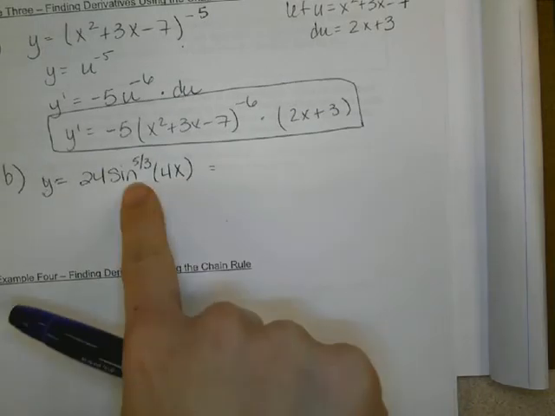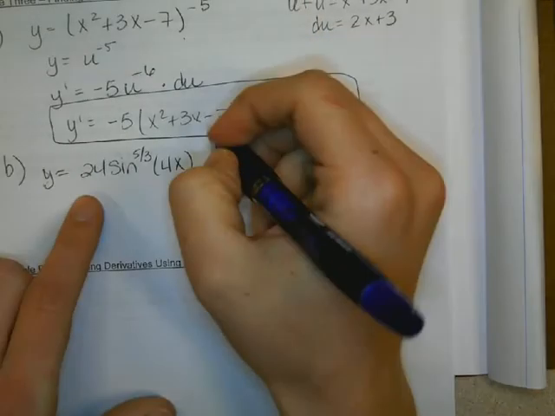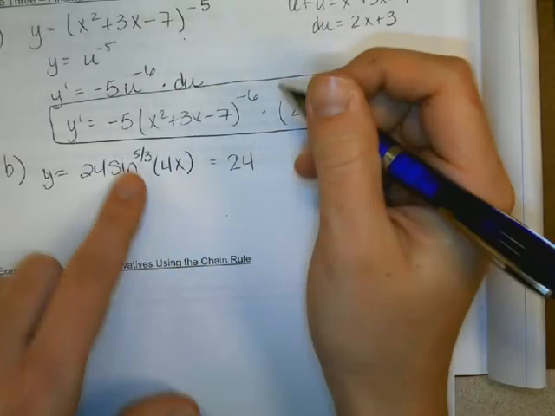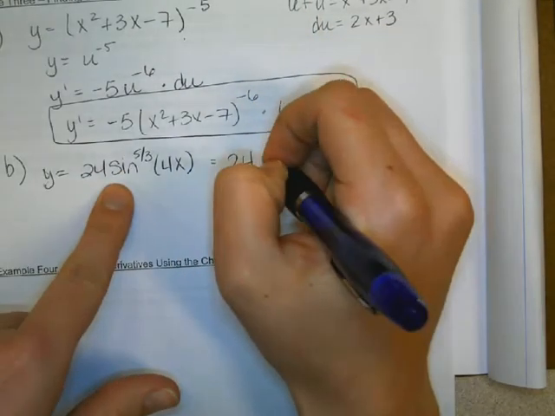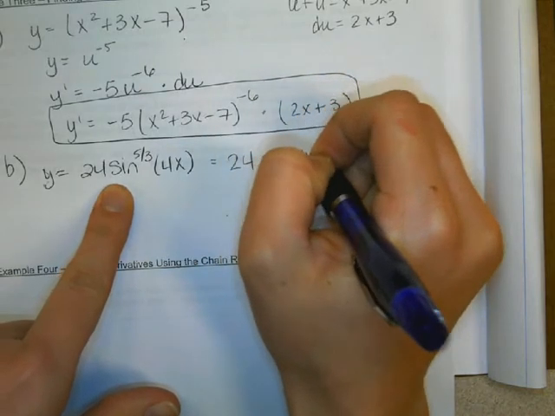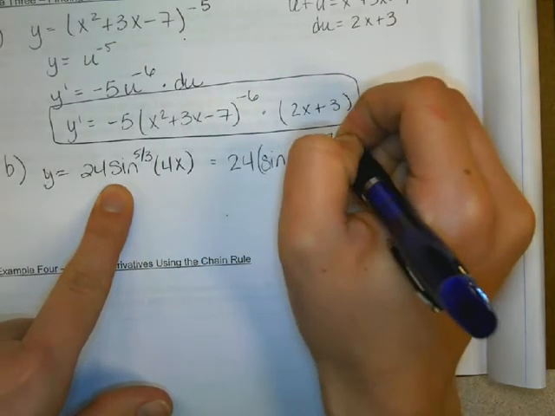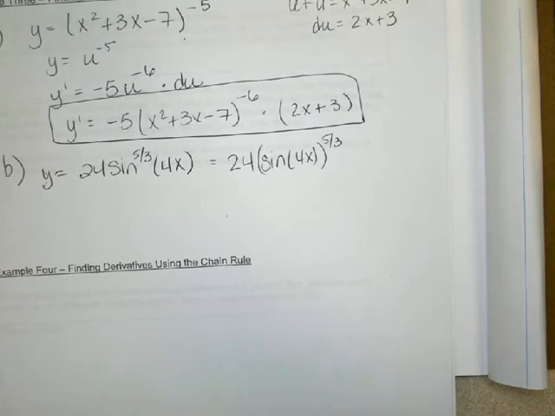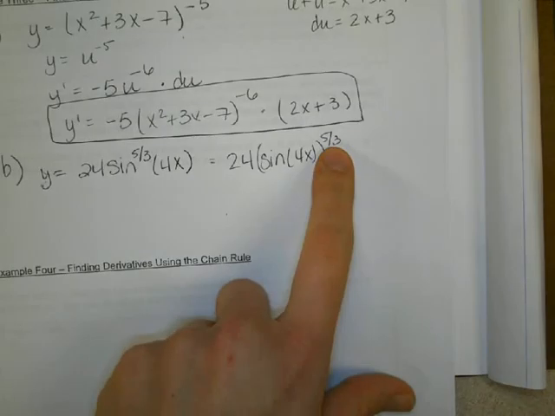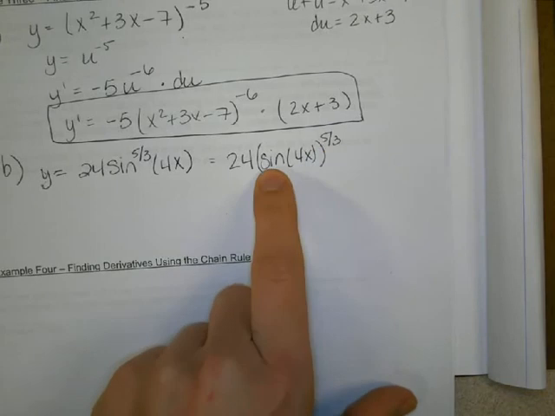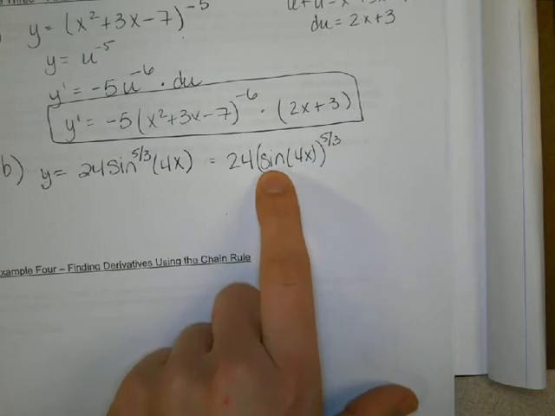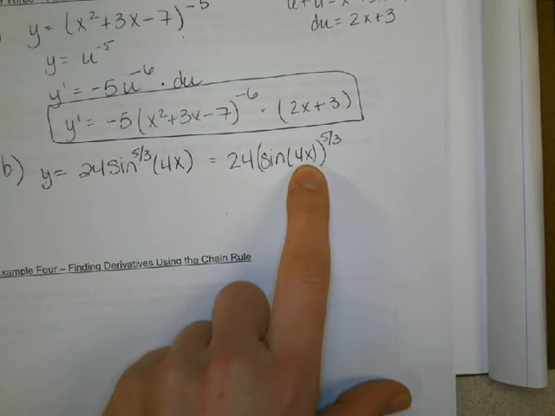Now this 5/3 is attached to the sine, so I'm going to start by rewriting this like I did that tangent function on the other side. My argument is 4x, but I'm going to put that power on the outside. My outside function is this power of 5/3. My inside function is this sine, and then my inside-inside function is this 4x.